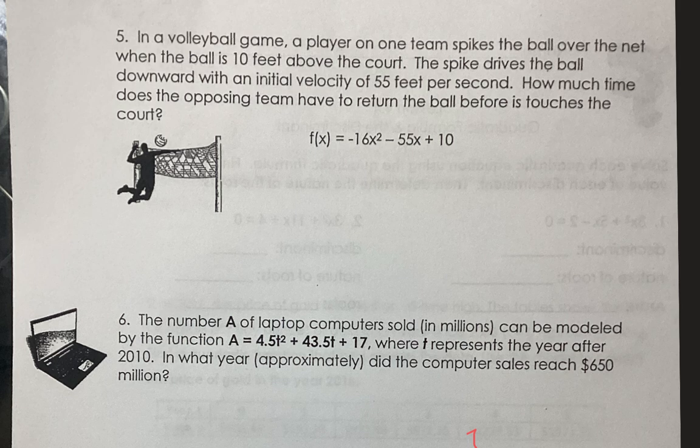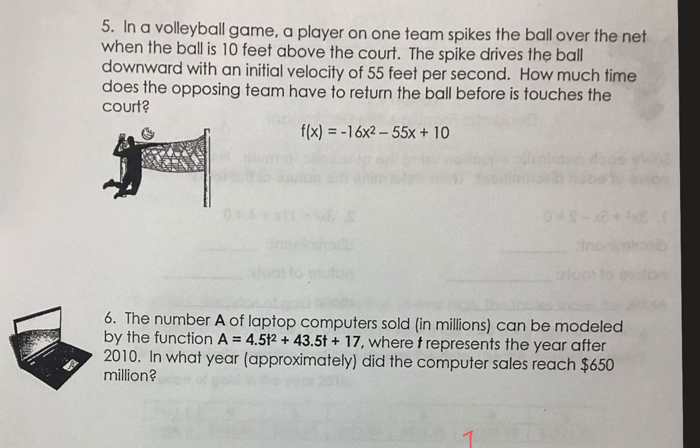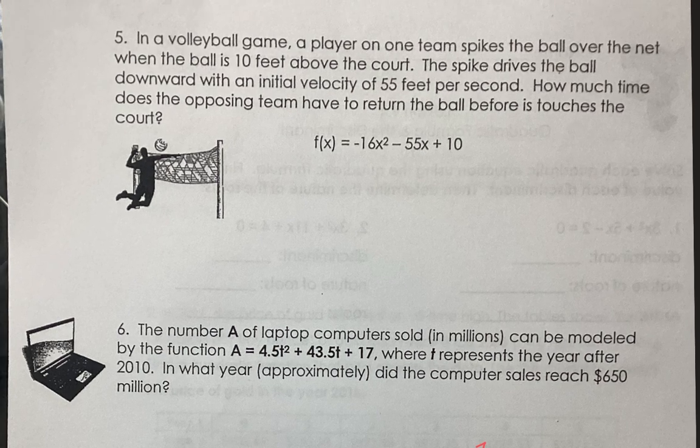All right, so we have a parabola of some sort. And we'll just draw a little graph to kind of see what it looks like. I'm just imagining here if the ball was up in the air. I don't know if he spiked it while it was still rising up or not or what have you.